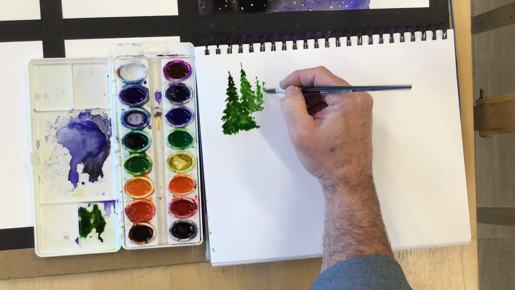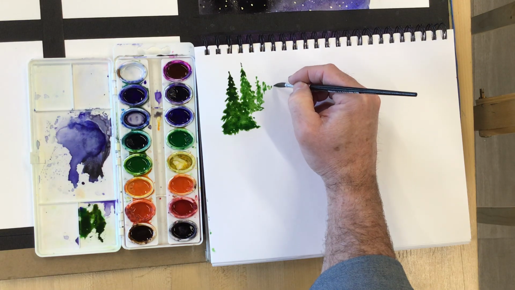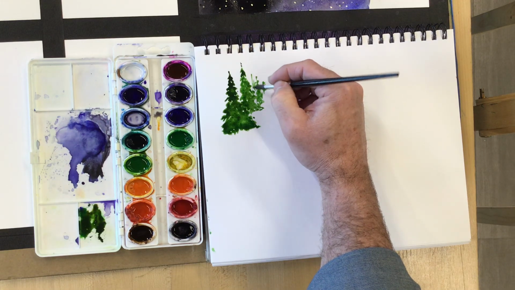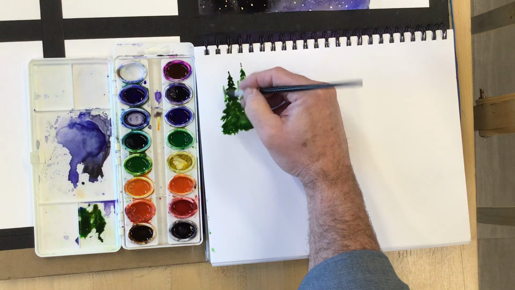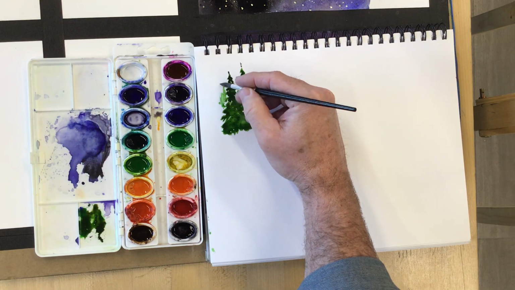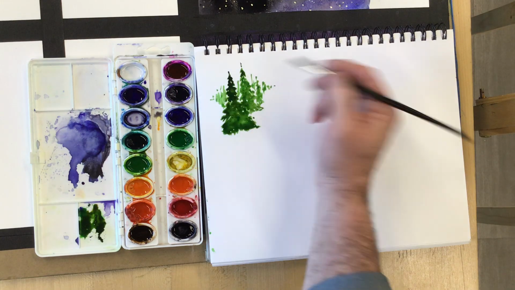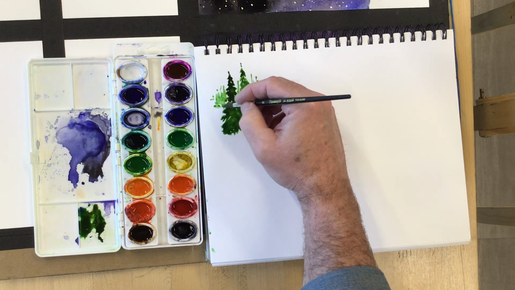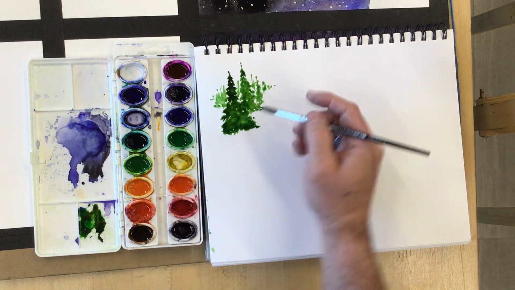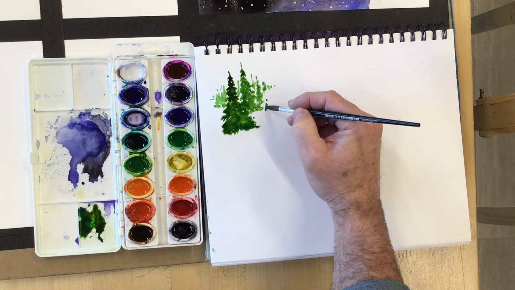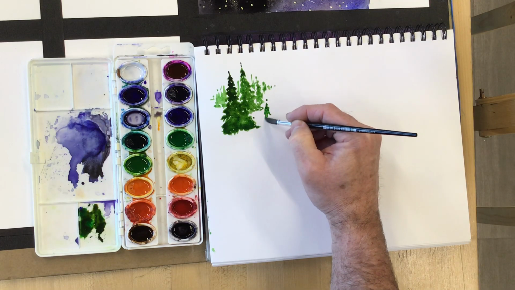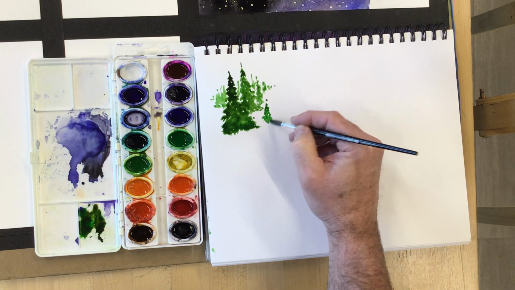and my brush starts to run out, it looks cool because they just look like they're back there. And they're kind of abstracted, but they could be, you know, entire groves of pine trees back there in the distance. But as soon as you put one close to the bottom, it's gonna feel like it's closer to us. So just get used to this, okay?